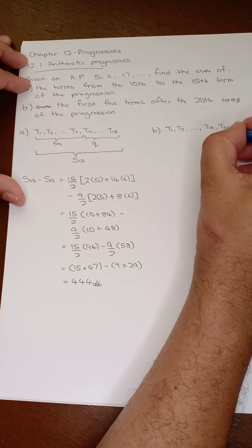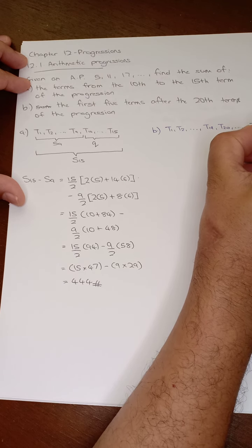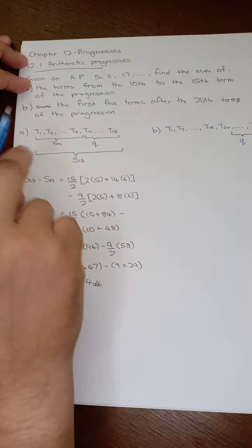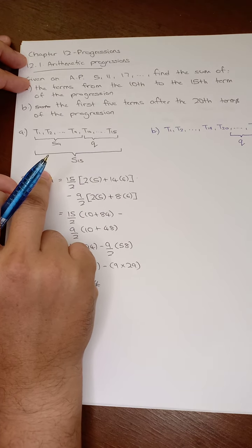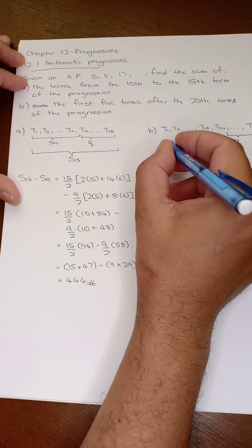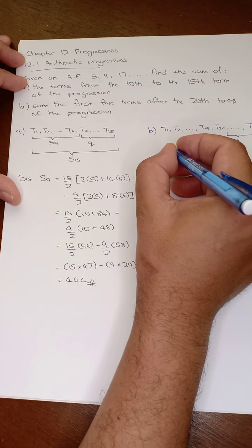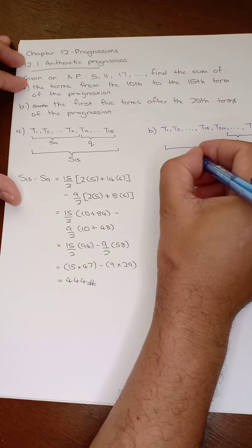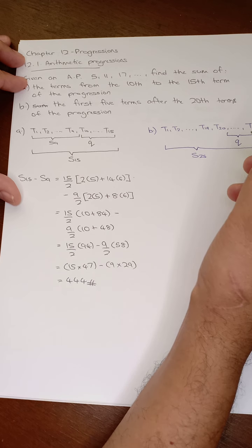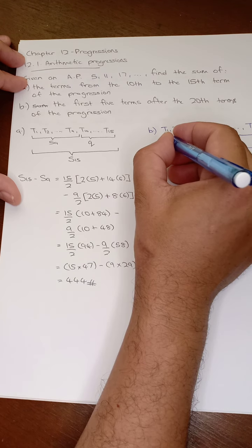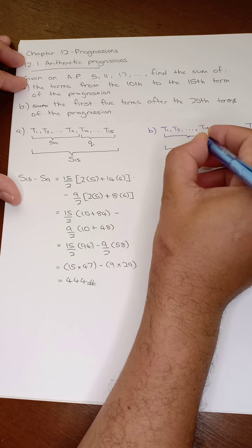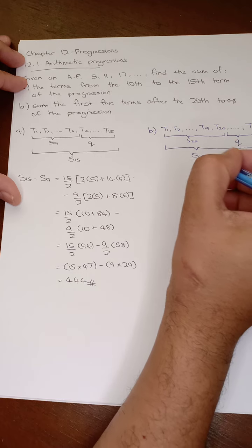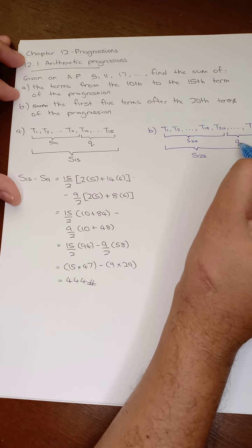So the question asks you to find something which is here. That's the question. How to find that? Same method from here. So we need to know the total sum that goes here. This is S25, and we need to know the sum of first term to 20th term, that is S20. Then we just minus these two, we can get the answer for the question.